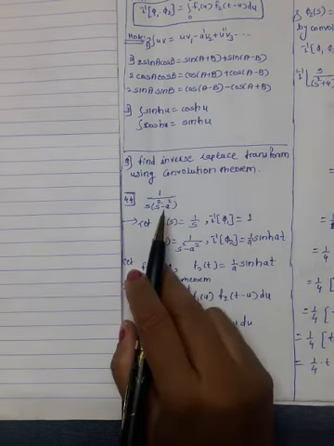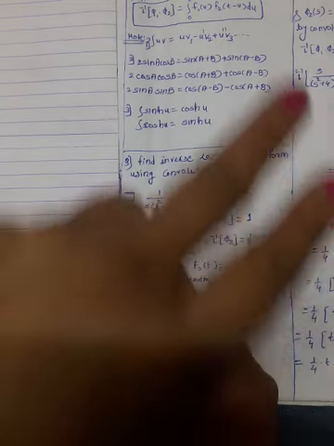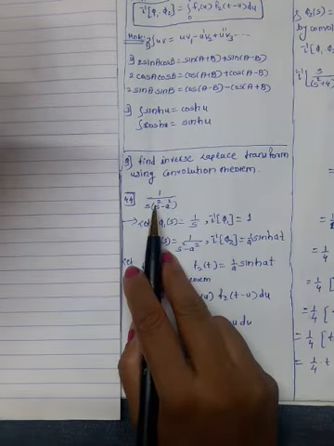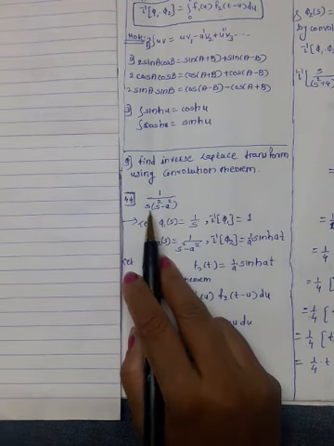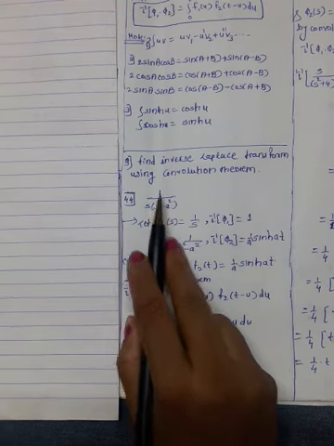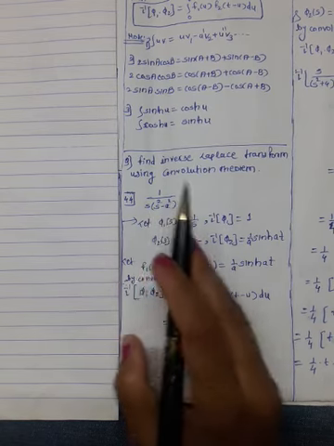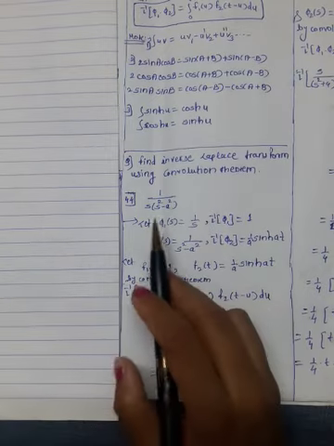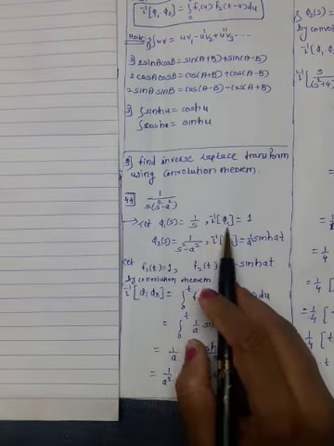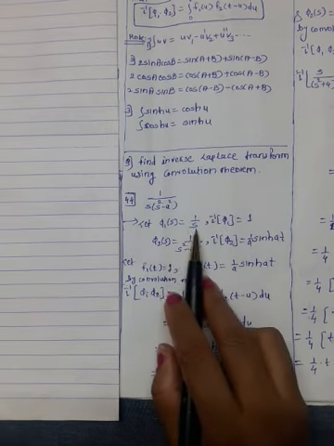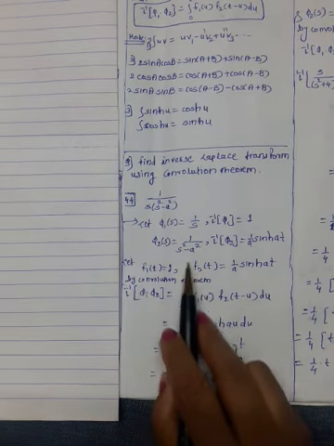Okay, first split these functions into two such functions, so that we can easily calculate the inverse Laplace transform of each. Here you observe 1 upon s and 1 upon s square minus a square. Let phi 1 of s is equal to 1 upon s, and you have to find the inverse of this function, that is 1, we know. And phi 2 is equal to 1 upon s square minus a square.